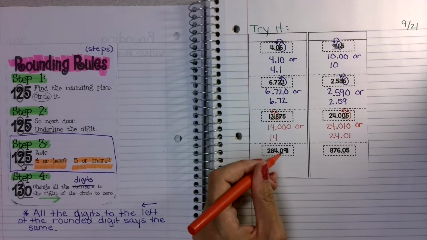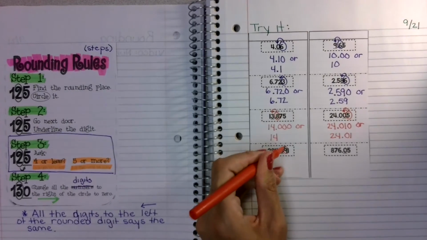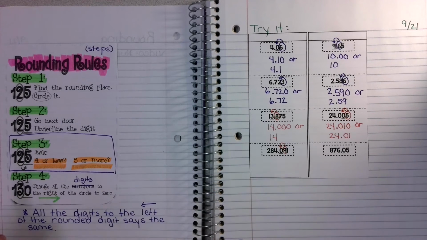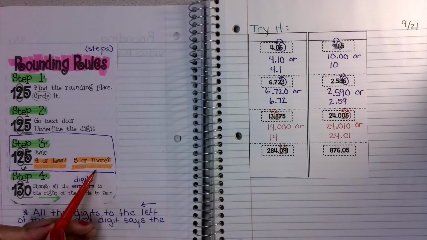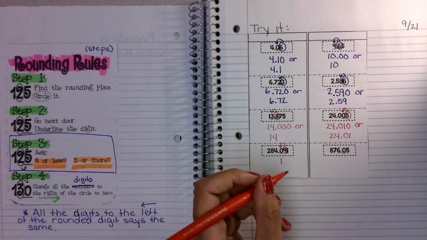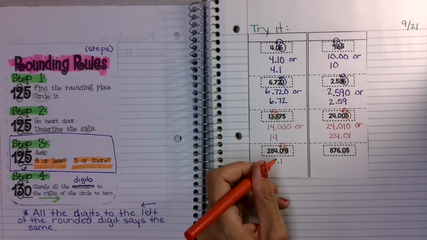284 and 91 thousandths. They want you to round to the nearest hundredth. So the 9 tells you to do what with that 0? Let's go to step 3. Is it 4 or less or 5 or more? It's 5 or more. So that 0 is going to turn to a 1 because you're adding 1 more. All the digits to the left, what do we do with it? They stay the same, so we just bring them down.